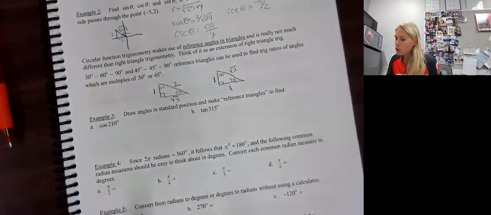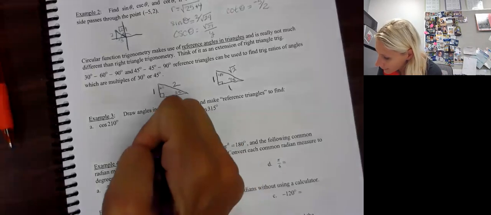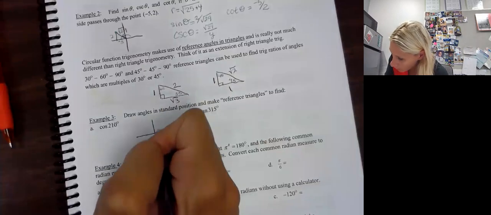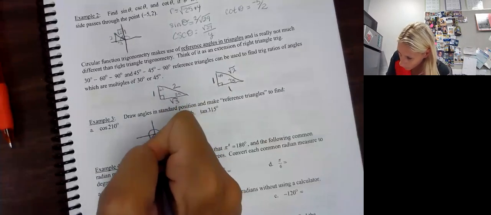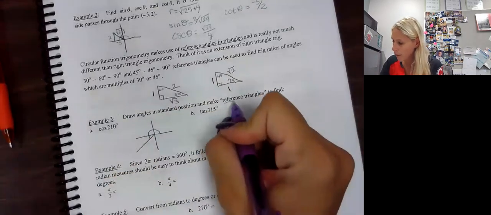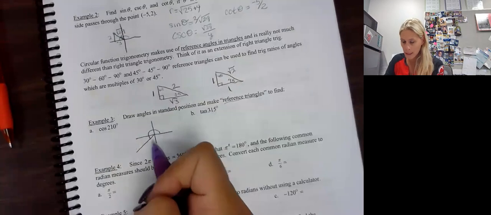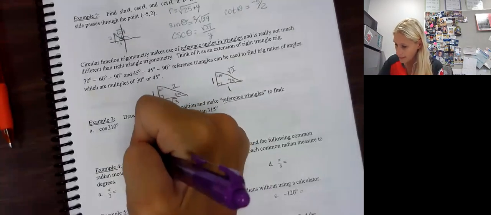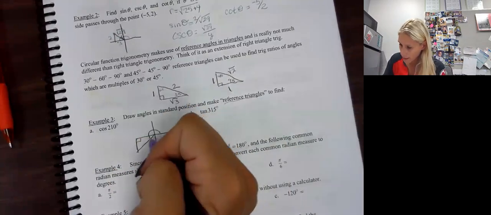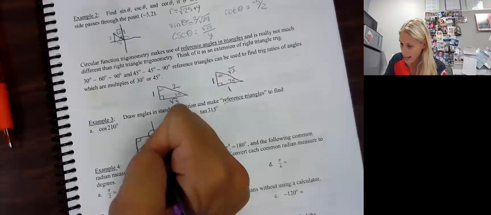Now, example 3, draw angles in standard position and make a reference triangle. So standard position, 210 is, if we go all the way down to 210, we're right here. When we do our reference triangle, we go up to the x-axis, and this right here from 180 to 210 is 30 degrees.